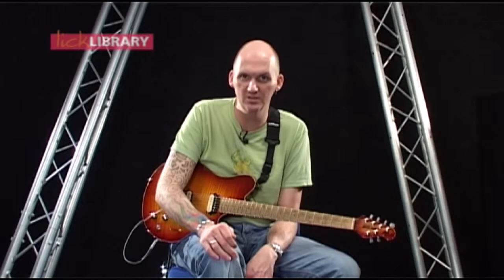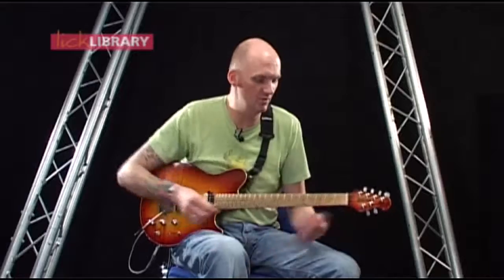Okay, the next demonstration is going to be the G minor pentatonic scale with a sixth instead of a minor seventh over the top of our C dominant chord. So the formula, simply shift up a minor pentatonic a fifth from the root of any dominant chord.